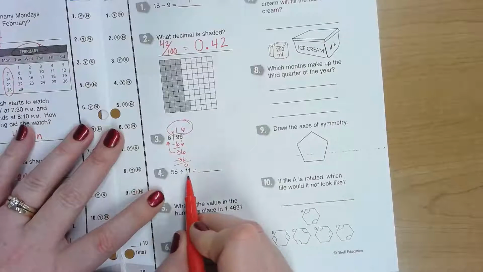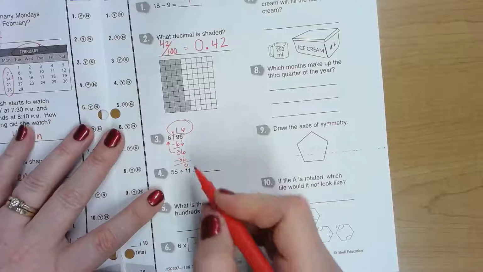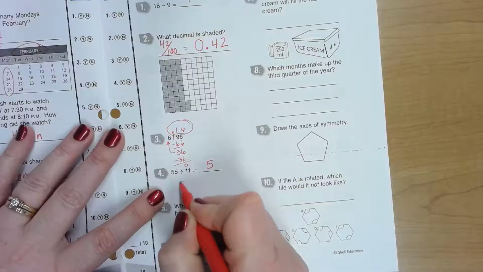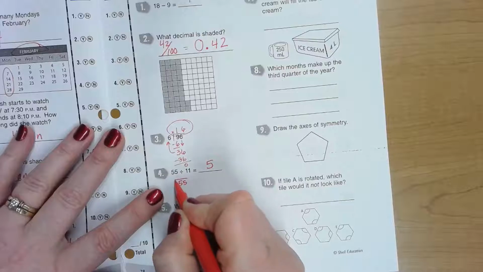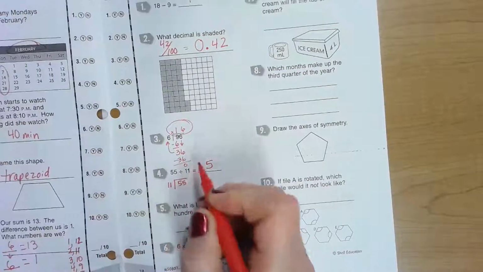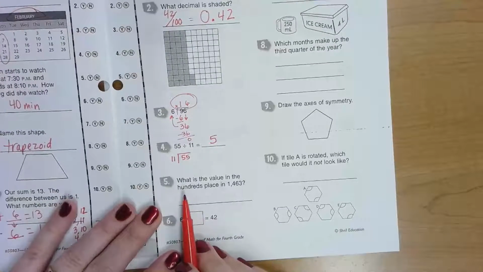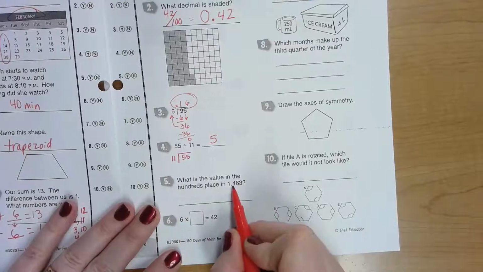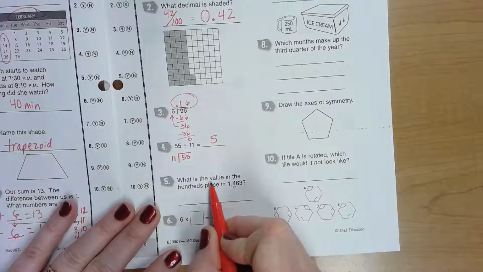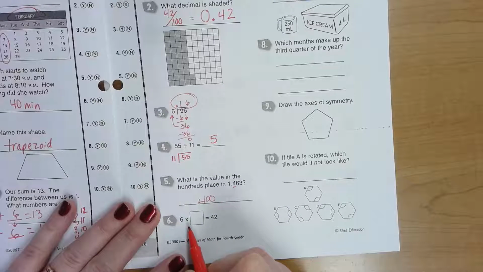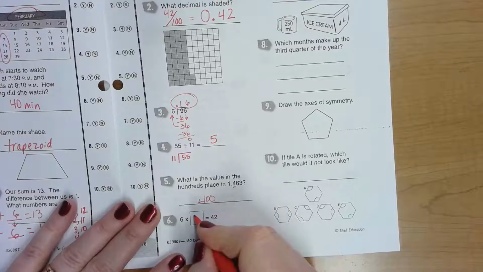Number 4, 55 divided by 11. Well, what times 11 is 55? We would get 5. We could do long division on this one as well, but we would still get the same answer. Okay. Number 5, what's the value of the hundreds place? My hundreds place is the 4, so how much is it worth? It's worth 400.